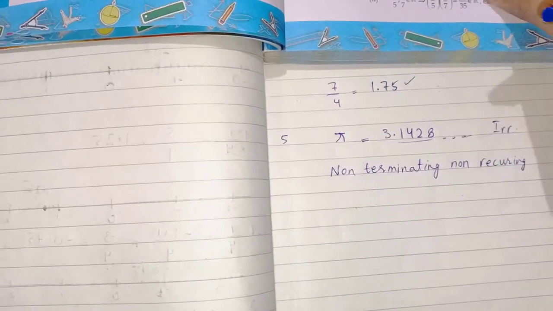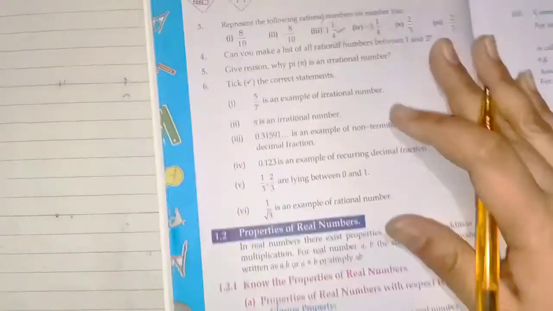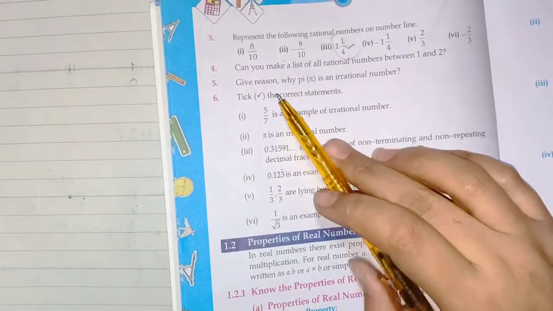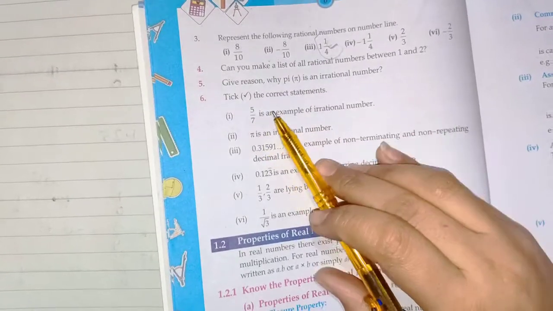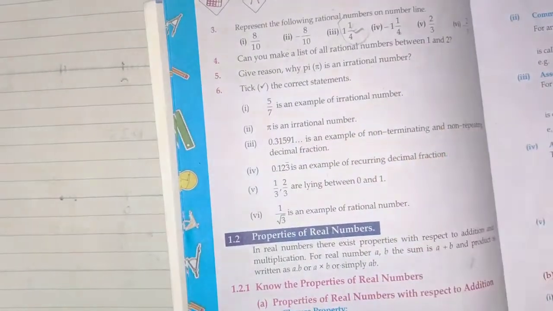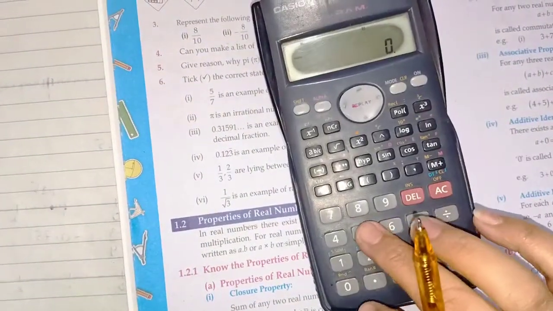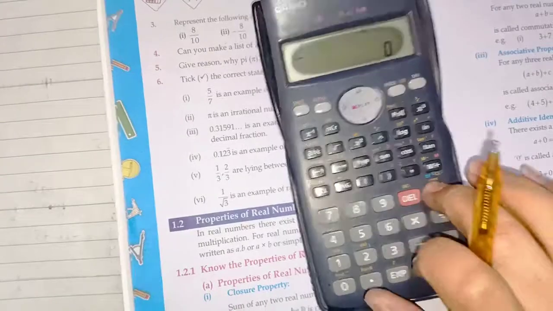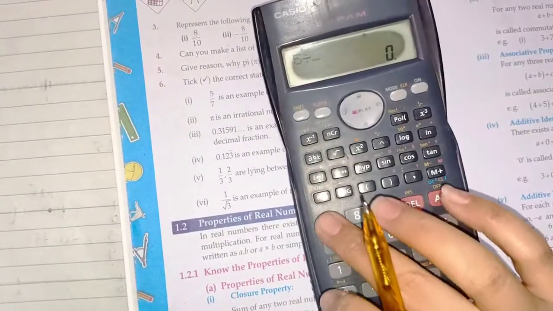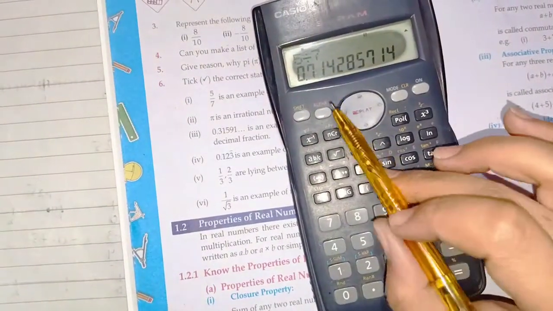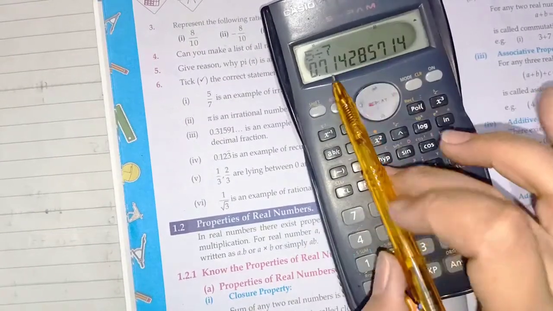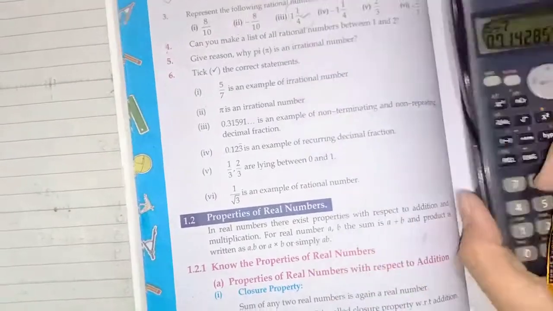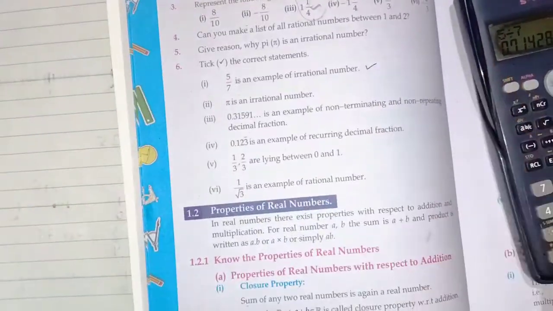Now we have question number 6 here. In this question we have to take the correct statement. So we have 5 upon 7 is an example of irrational number. So let's see whether it is correct or not. So let's divide 5 divided by 7, 0.7142. So yes, it is an irrational number because no pattern is following here. So it is a tick.